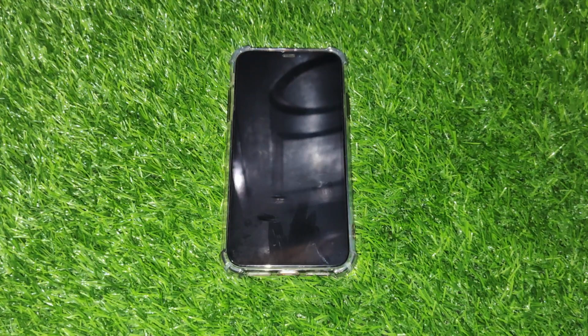Today, we're going to show you a quick and easy guide on how to uninstall apps on your iPhone. So, without further ado, let's dive right in.